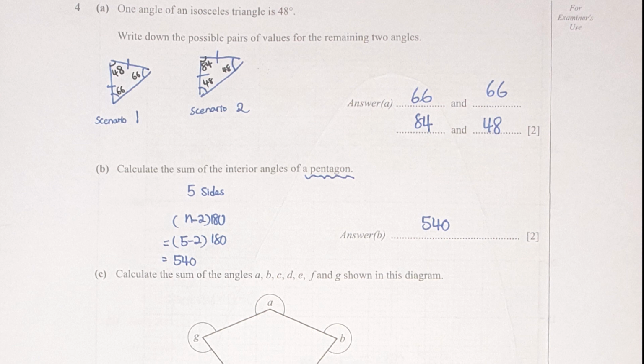Question B is assessing you on the interior angle formula, which goes by n minus 2 times 180. A pentagon has 5 sides, so 5 minus 2 times 180, you get 540.